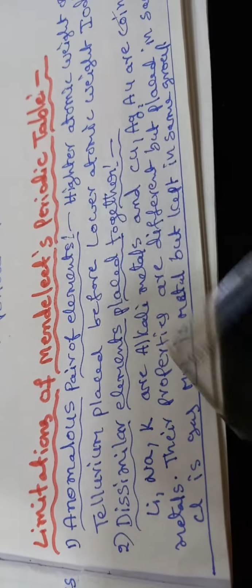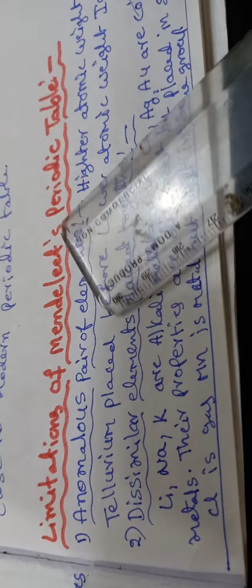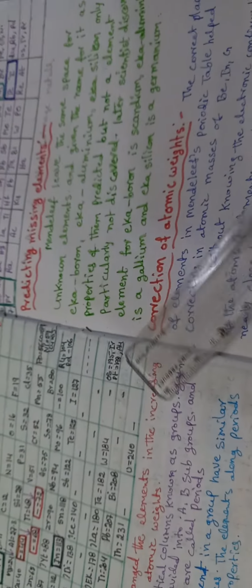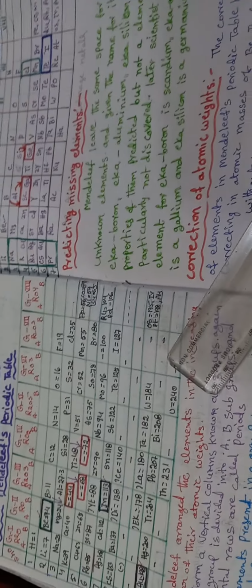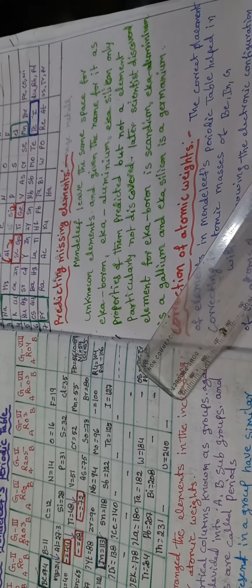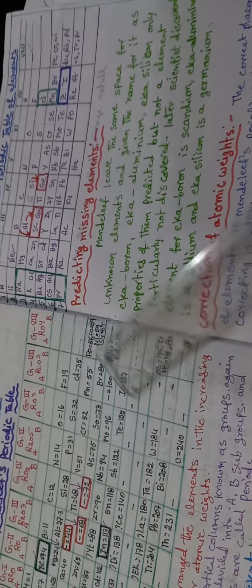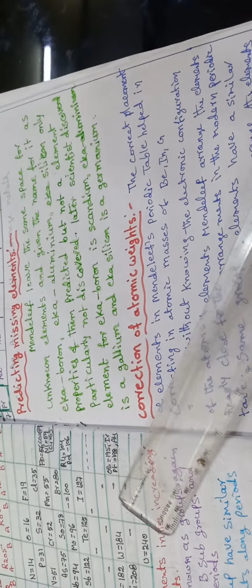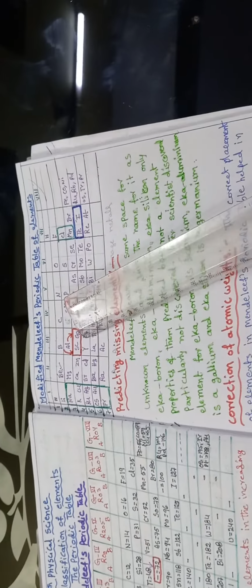So this is also a drawback of Mendeleev's periodic table. But so many properties are similar between Mendeleev's periodic table and the modern periodic table. So many scientists agree with Mendeleev's periodic table. Okay, thank you.